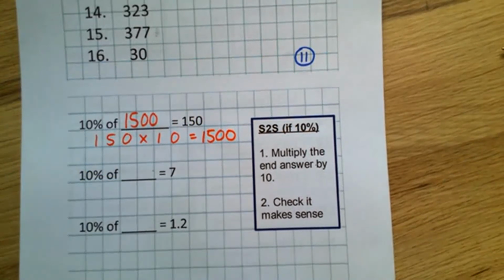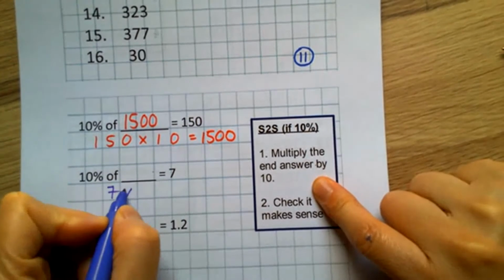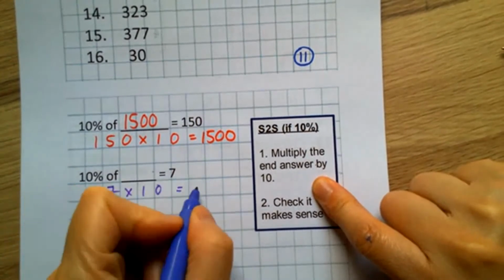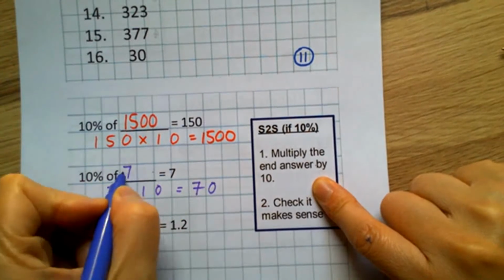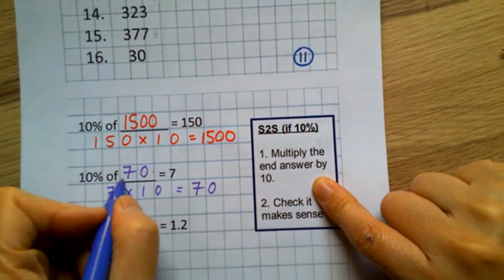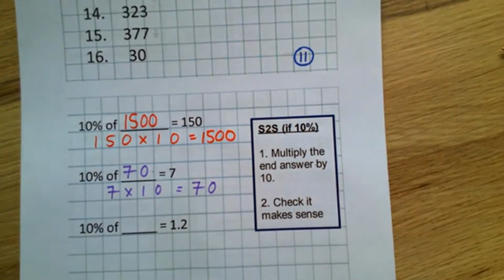Fantastic. Next one. I'm going to multiply the end answer. So 7 times 10, that's nice and easy, equals 70. Great. Let me just check the answer makes sense. Yep, that's greater. 70 is greater than 7.